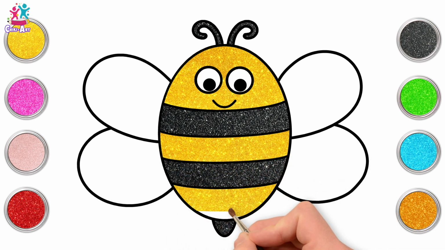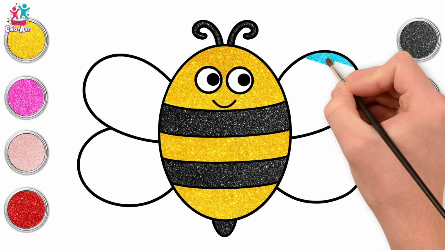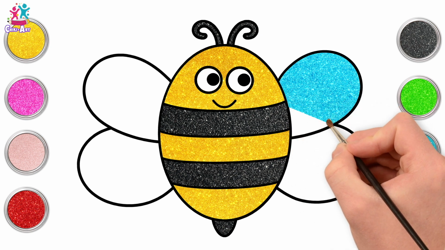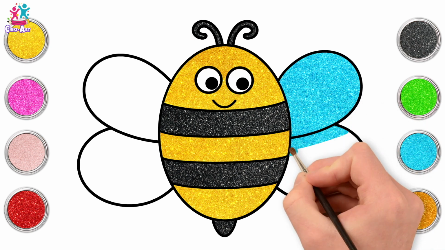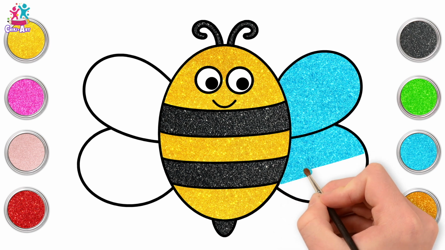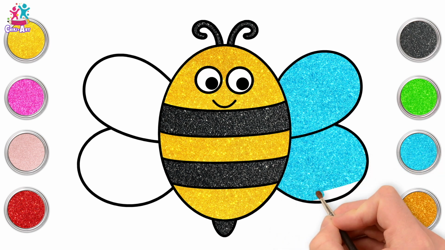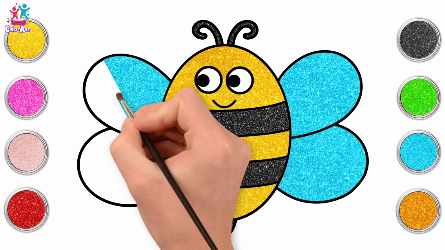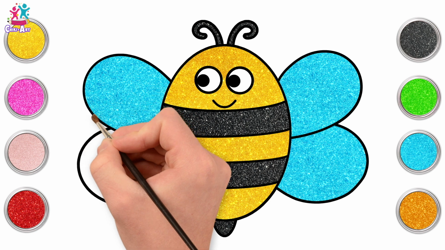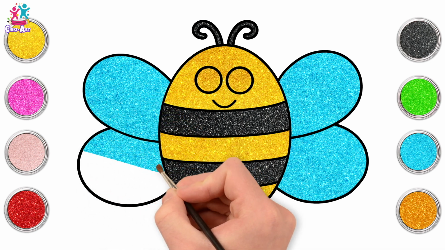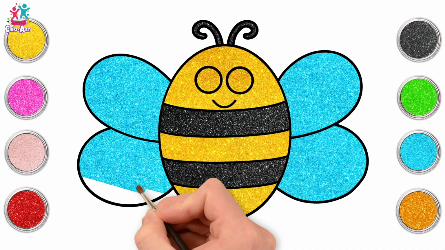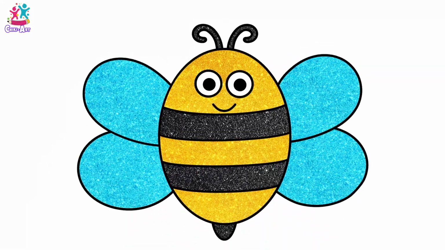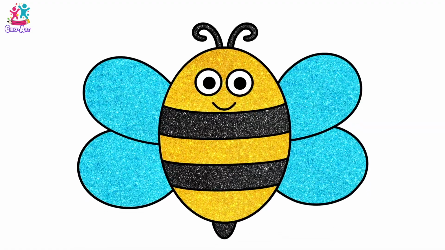Gorgeous. We painted the sting black already, and we're going for the wings. Blue for the wings. If you paint diagonally from side to side, you can paint more surface area faster. Good little tip for you. See, we're not going in straight lines up and down or side to side. We're going diagonally. Almost there. You're doing a great job. Yes, and we are done. That is absolutely beautiful.